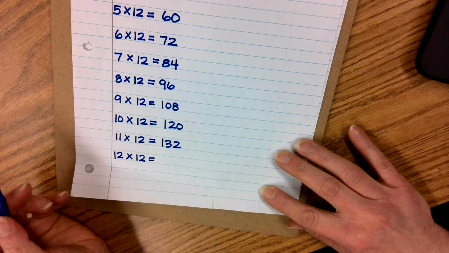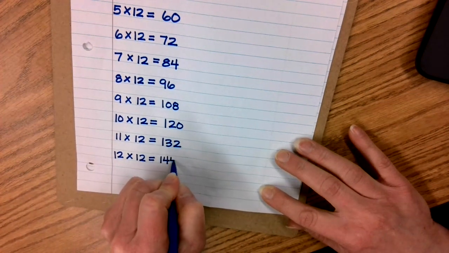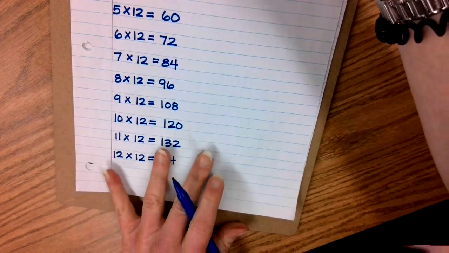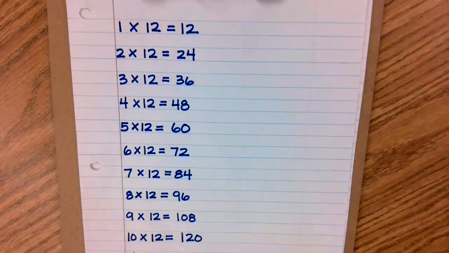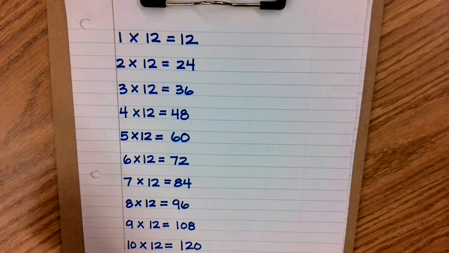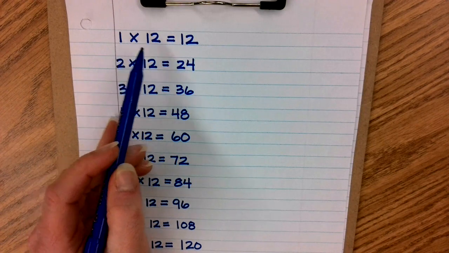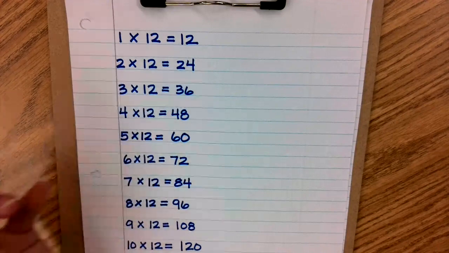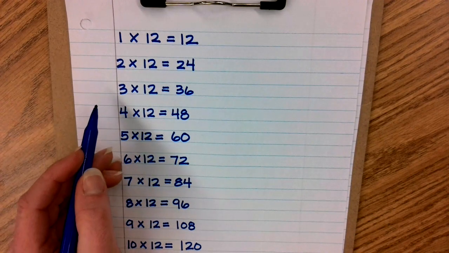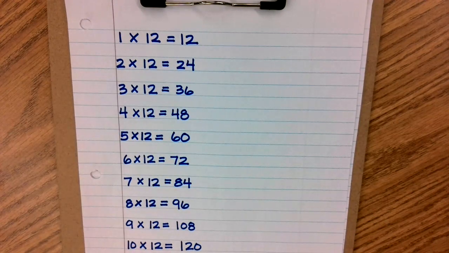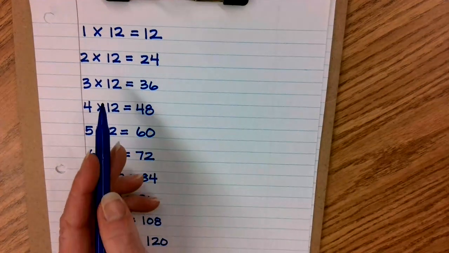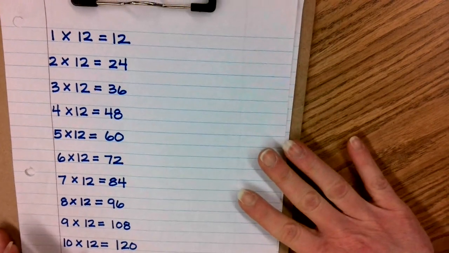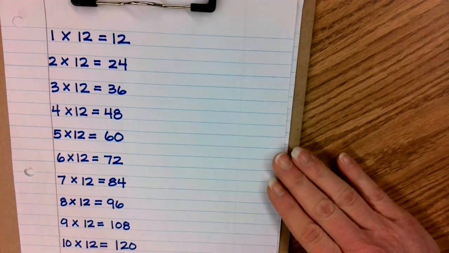And 12 times 12 is 144. So 1 foot is 12 inches. 2 feet is 24 inches. 3 feet is 36 inches. 4 feet is 48 inches. We're going to label that now on this side of the paper.